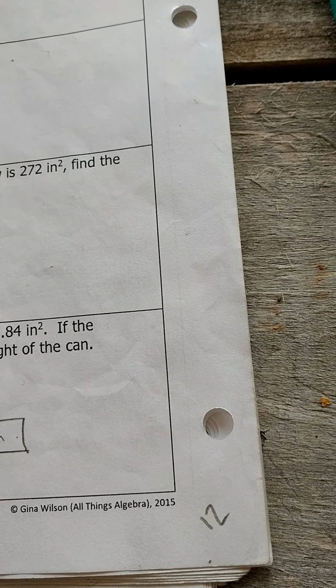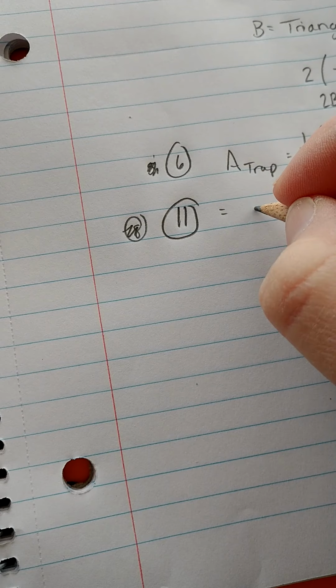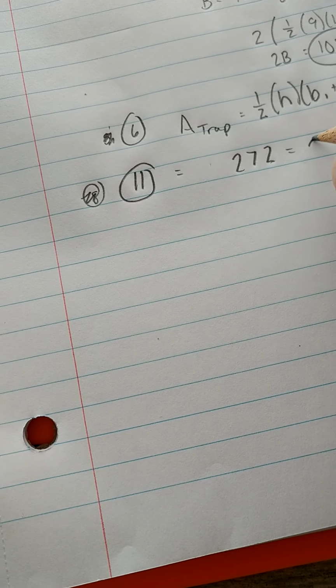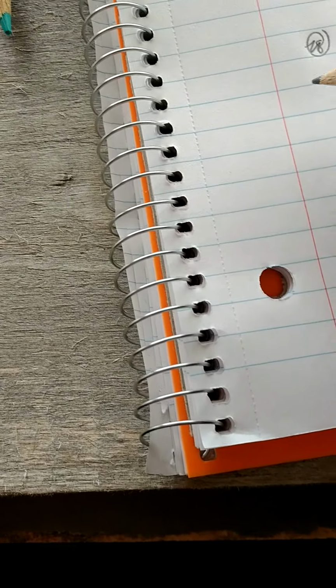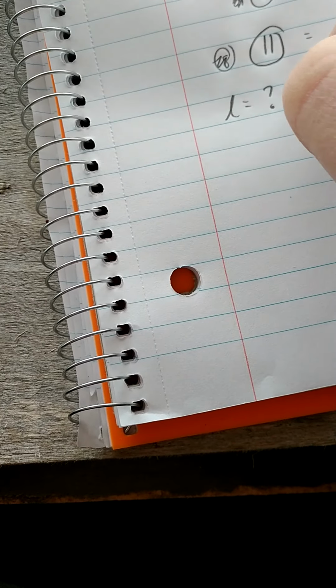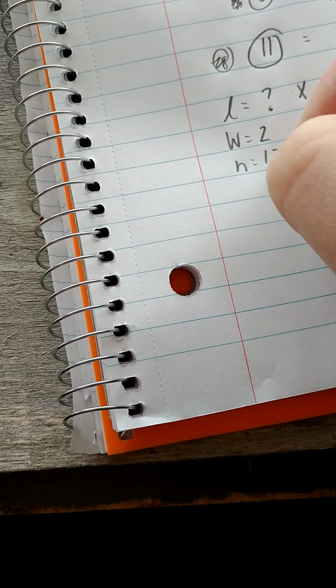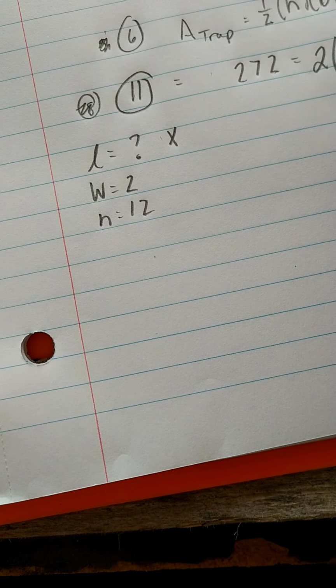This is number 11. You can come over here and say, all right, my surface area, that 272, equals 2 times, and we did not label length, width, and height, so L is what you're looking for. That's the question mark. We're going to put an X in there. Our width is 2 and our height is 12. So 2 times length times height.